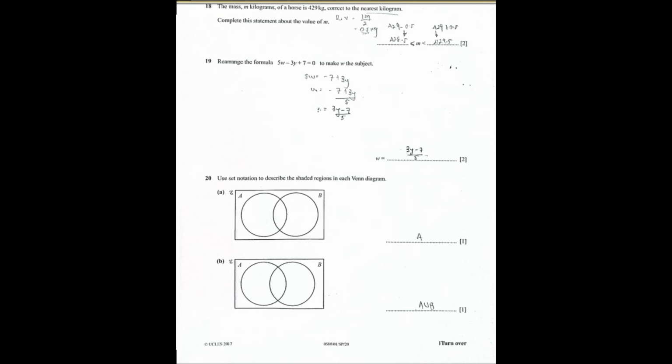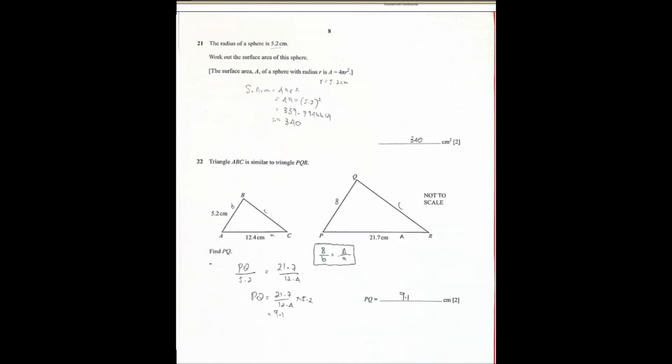That is the positive final answer. Question 20. Use set notation to describe the shaded region in each Venn diagram. I'm really sorry here. The pictures here don't show the shaded region. I have scanned these pages, but it could be an error. I'm sorry for the inconvenience caused. And so the answer for 20A is simply A, and for 20B is A union B.